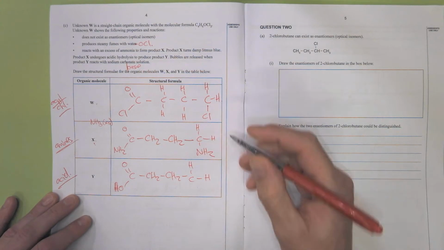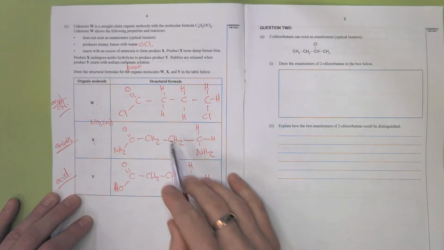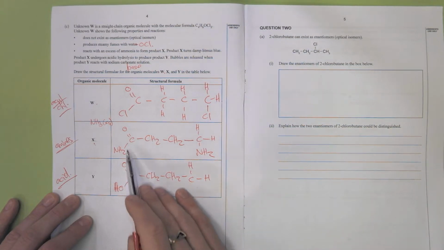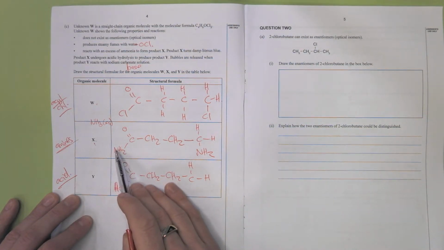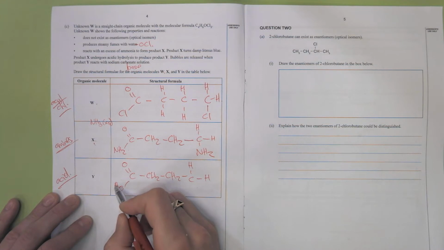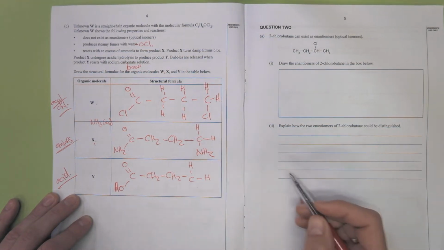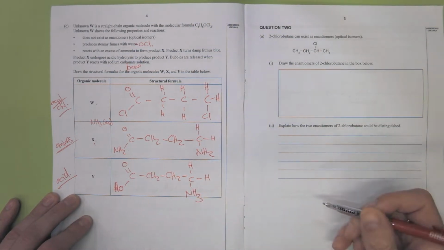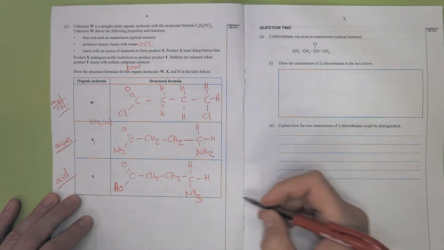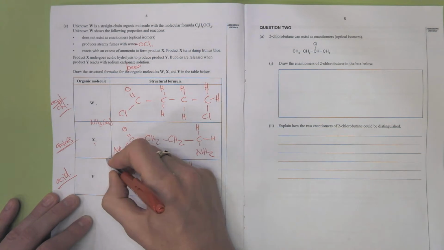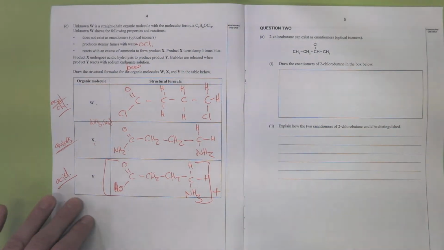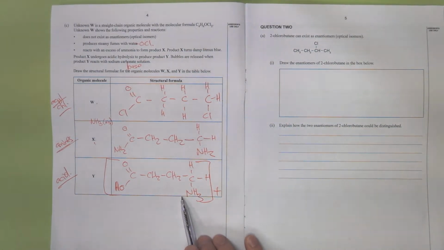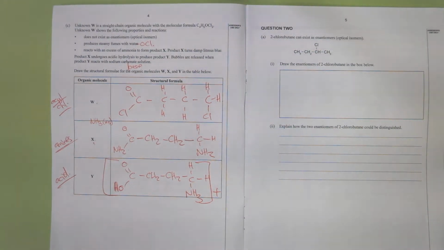Now remember, when we talk about hydrolysis, that means using water to break up a molecule. And so we've taken off the NH2, we've added an OH, so we need to add another H as well. So we'll add our NH3 in there and make this whole molecule charged. Okay, so that is our carboxylic acid with this extra NH3 group.